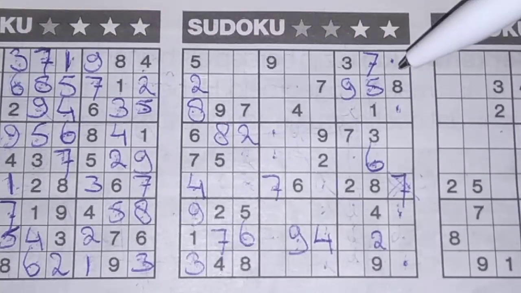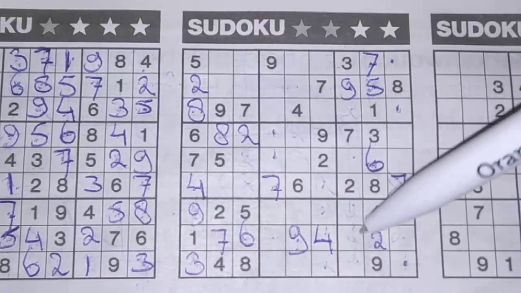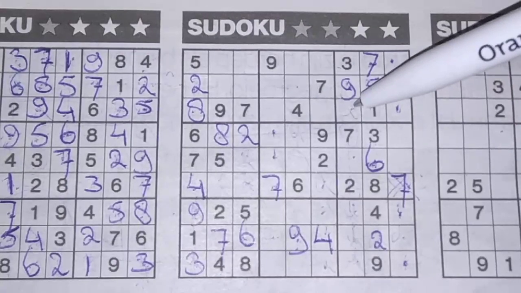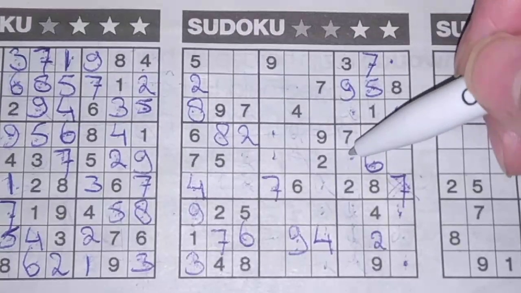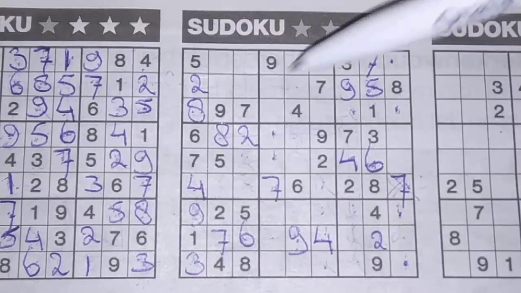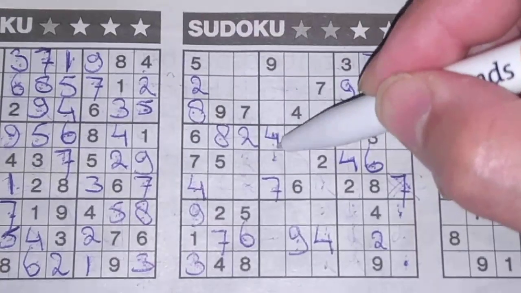5 missing numbers. One of the missing numbers is a 4. We have a 4 here, so no 4 in these 3 boxes. 4 over there, no 4 in this box. 1 box left for the 4 should be this one. And I remember one of those 2 boxes should be a 4. Now we have a 4 here, so no 4 there. 4 should be here.